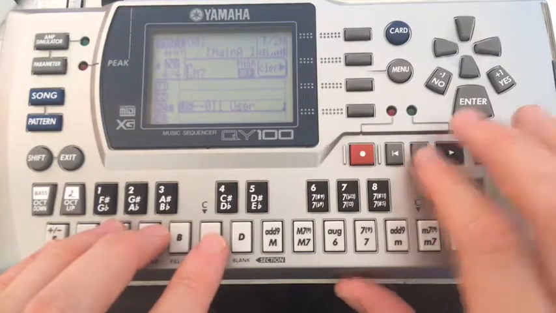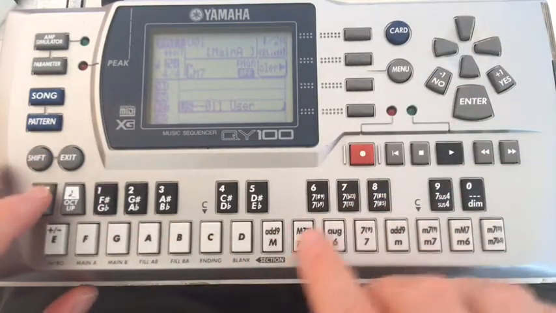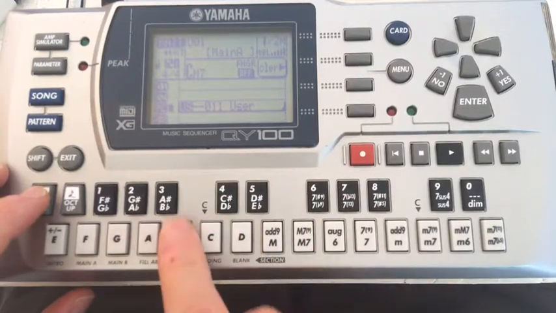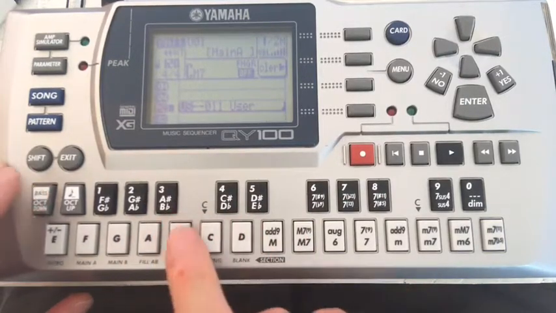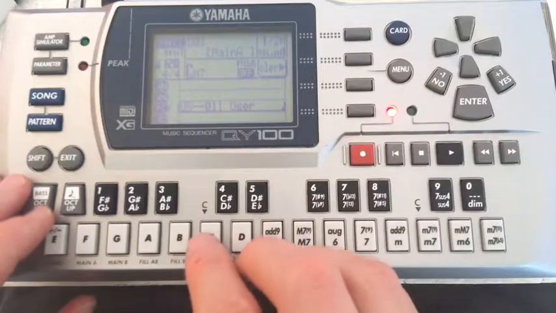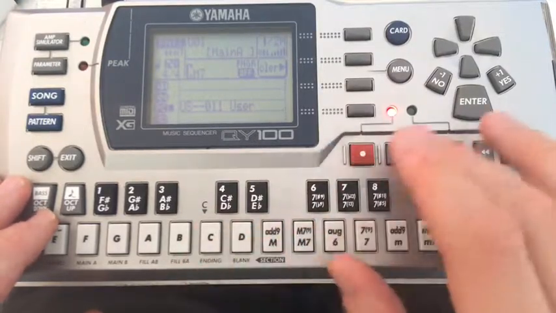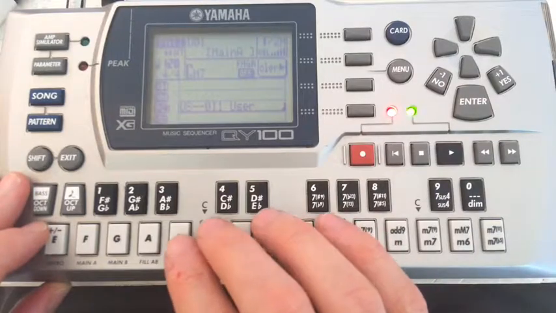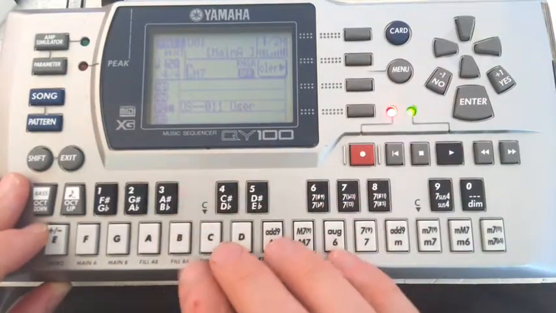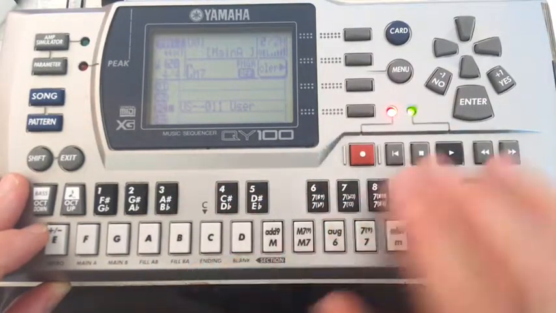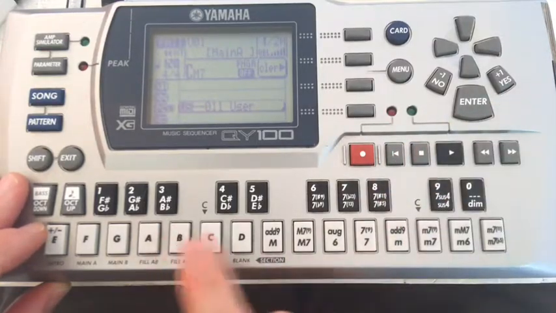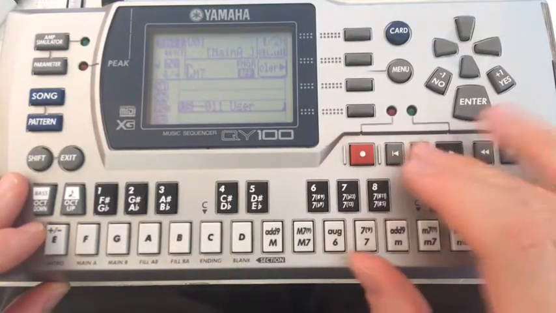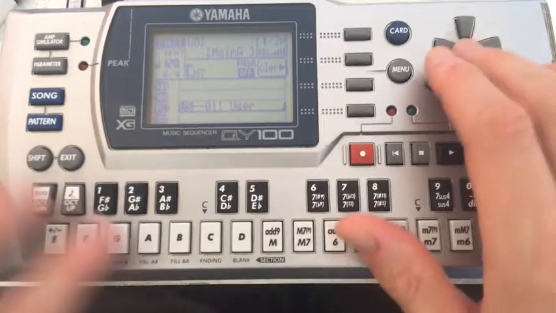Yeah, so I can overdub a little more. Another kick there. Whoops, way behind. So I did the lower kick, and then the last one is the higher note.